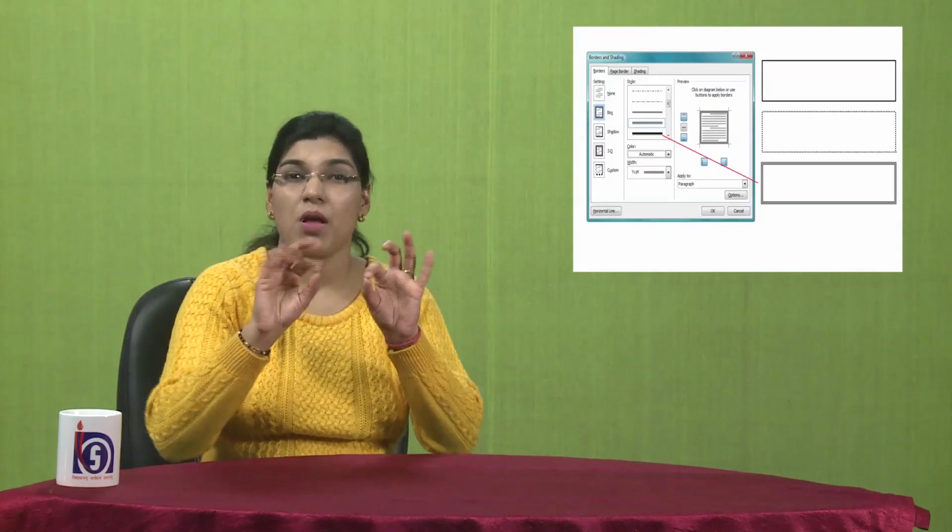Before, I explained, so these were the simple outlines. Now these are the different borders and shadings that are available, and you can make it more attractive. And all these different lines and shades and borders, you will find under the same option, and you can change it according to how you want.